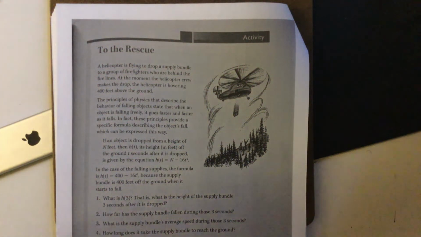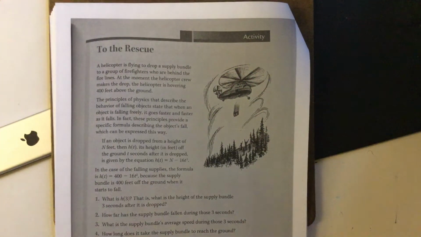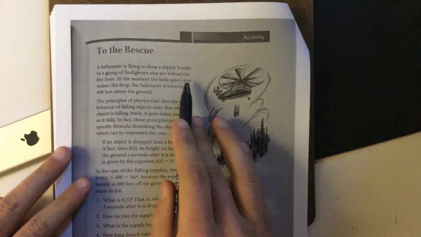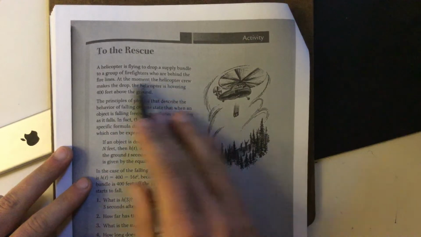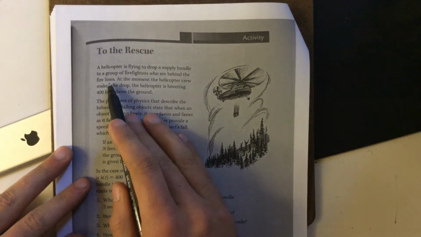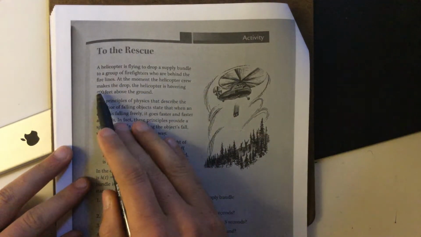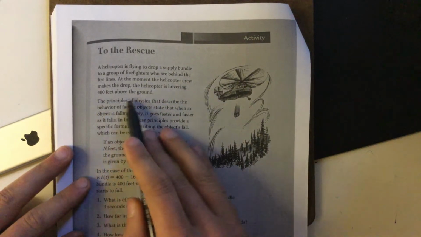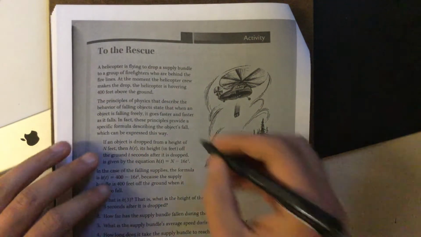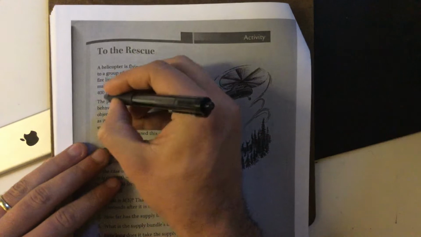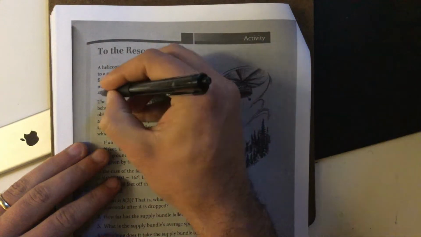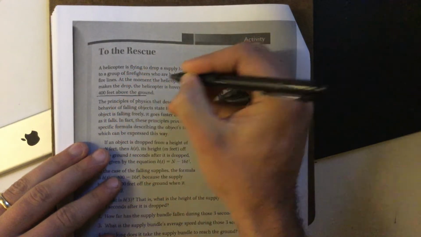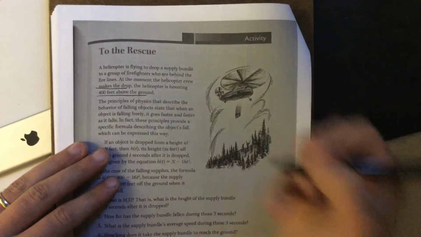To the rescue! Okay, here we go. A helicopter is flying to drop a supply bundle to a group of firefighters who are behind the fire lines. At the moment the helicopter crew makes the drop, the helicopter is hovering 400 feet above the ground. Okay, makes the drop 400 feet above the ground.